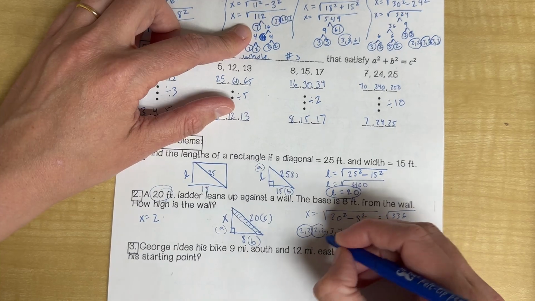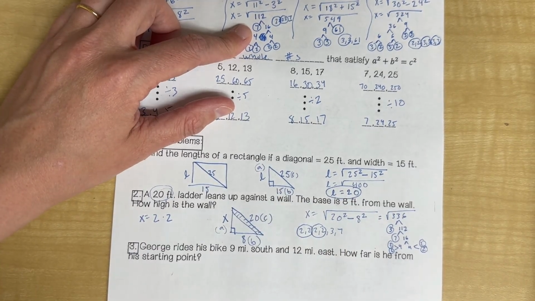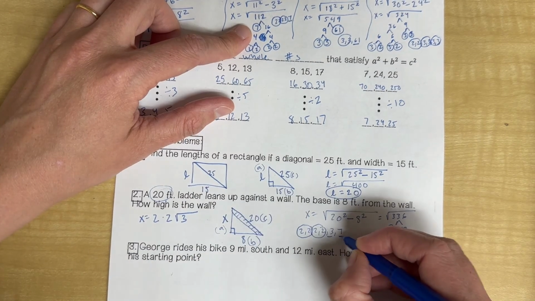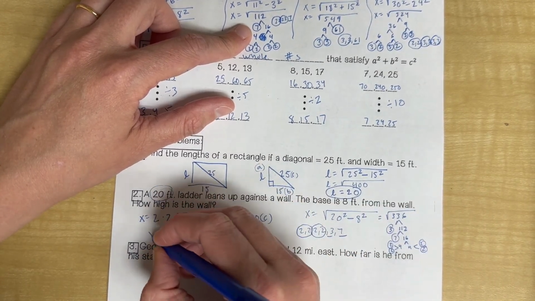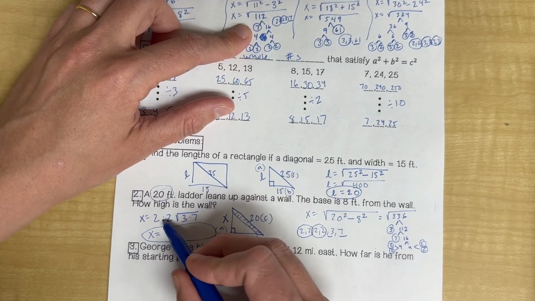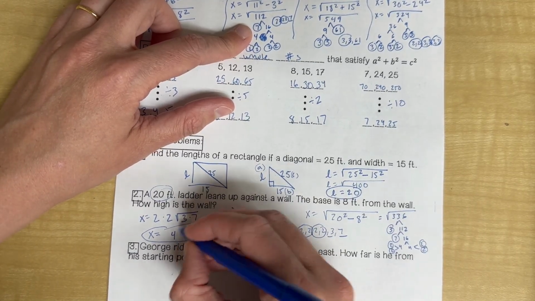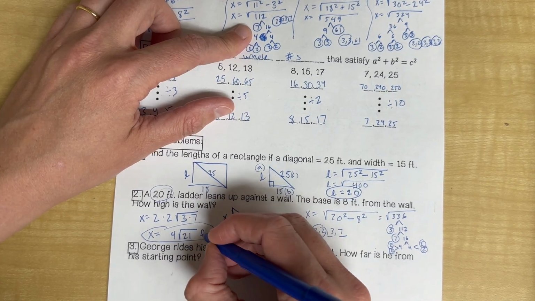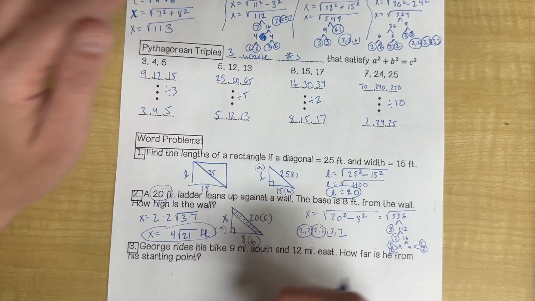We have a pair of twos, so we put 2 on the outside. 3 has no friends, so he's staying home. 7 has no friends, so he is staying home. So how high is the wall? The wall is 2 times 2 is 4, square root of 3 times 7 is 21 feet. That's the answer.